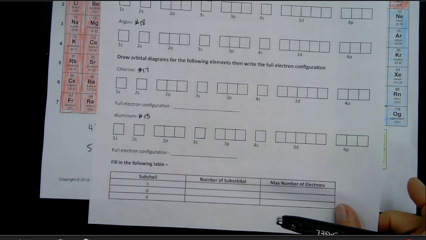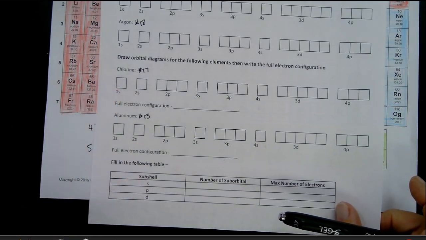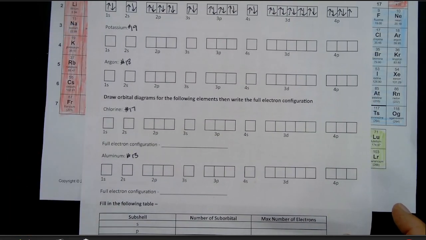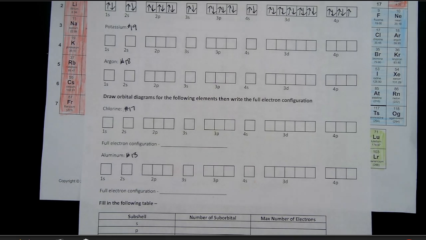Okay. But I'm going to show you how to get these. And I'm actually going to do an example of chlorine. Okay. In just a second. But I want you to pause right now. I want you to try all these boxes and then start the video up one more time. All right, so I'm hoping that you've done all of these. I'm going to show you the quick way I do some of these, okay?